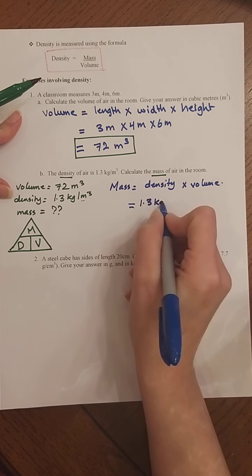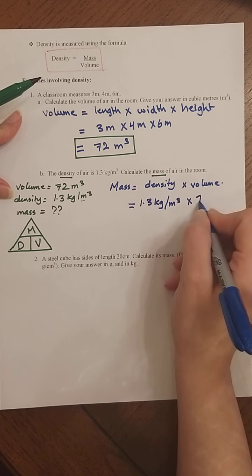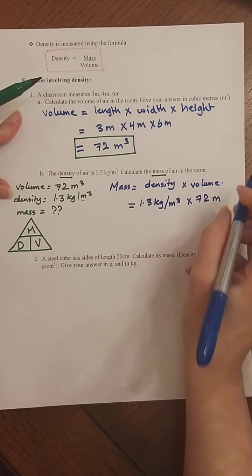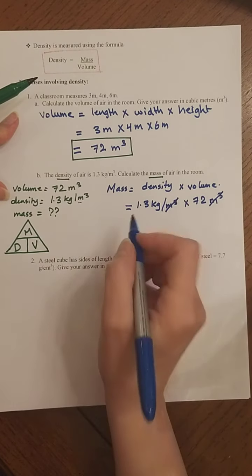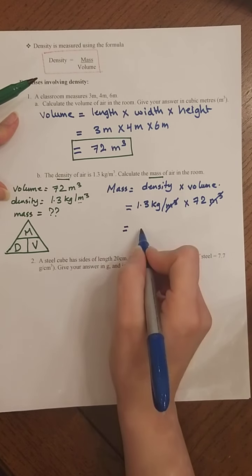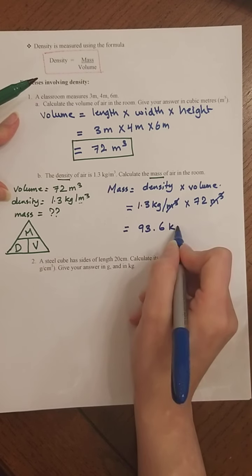So 1.3 kilograms per cubic meter multiplied by 72 cubic meters. The cubic meters cancel out, and our final answer is 93.6 kilograms.